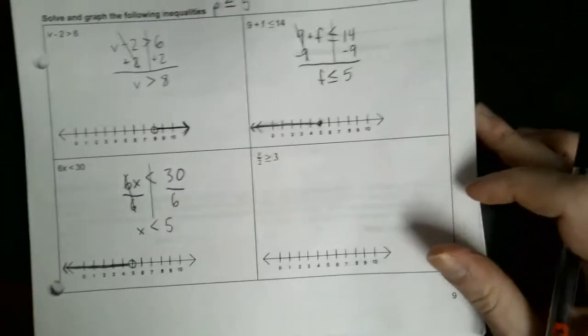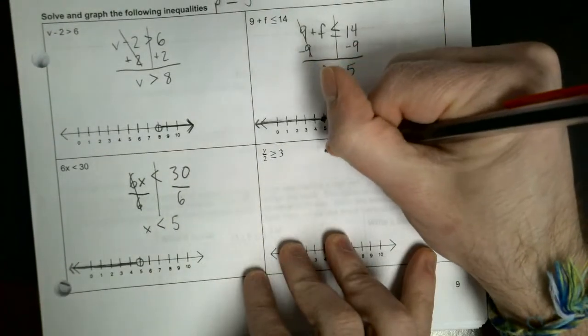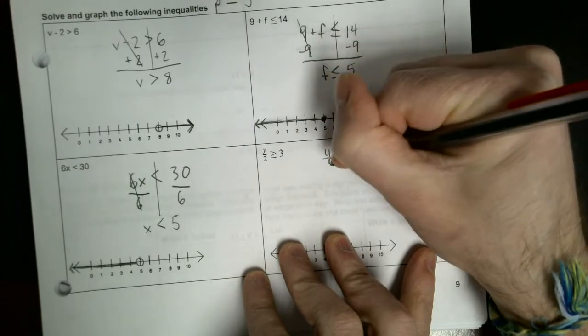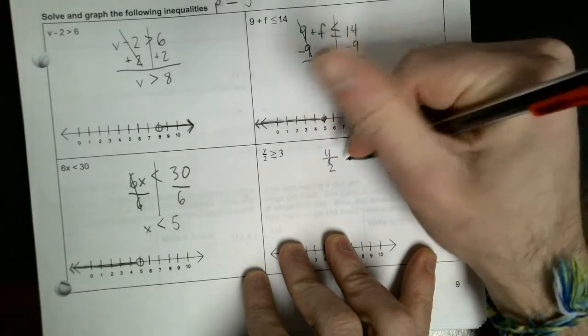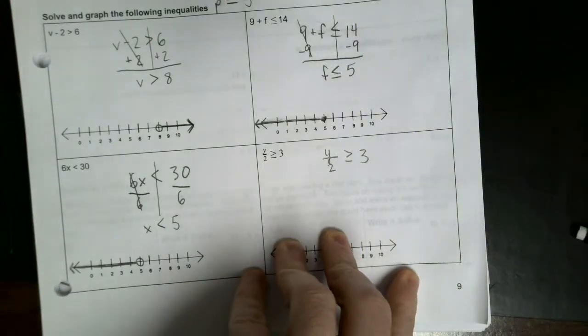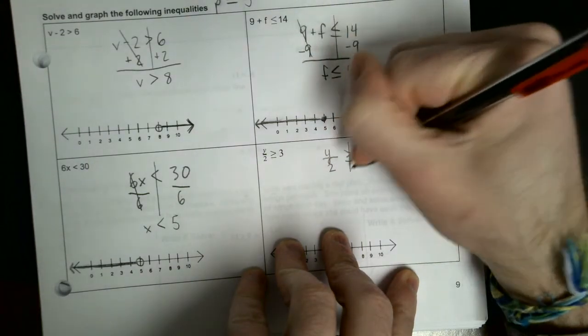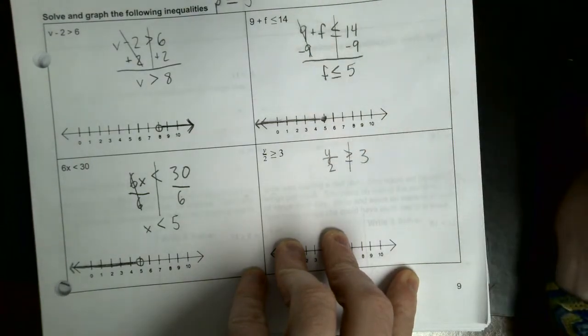All right, last but not least. We've got y divided by 2 is greater than or equal to 3. Okay. Y divided by 2 is greater than or equal to 3. So, wall, how do we get rid of that divide by 2?